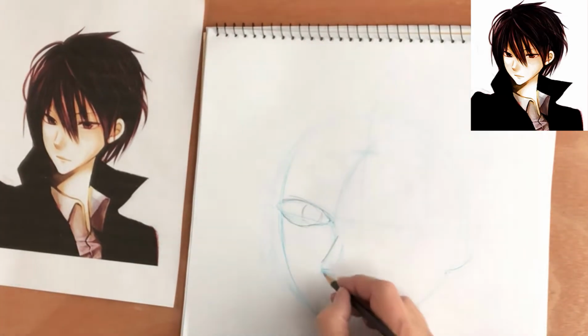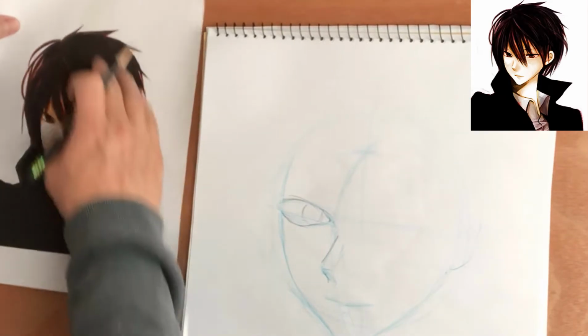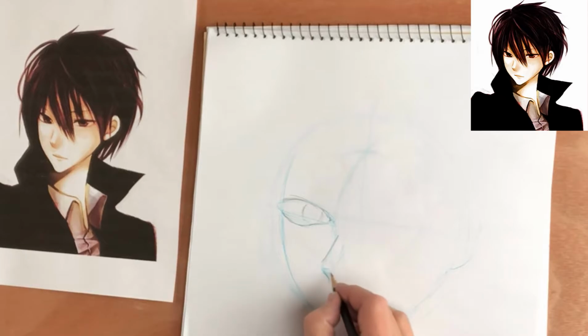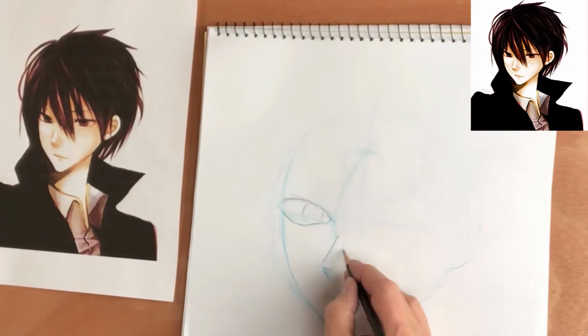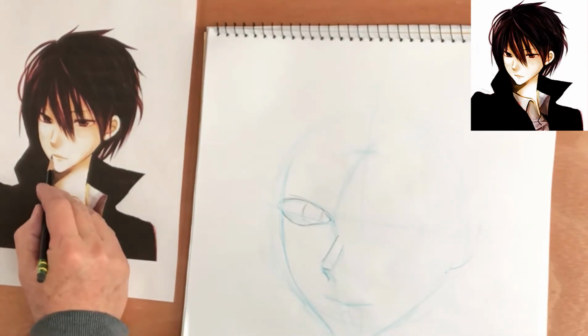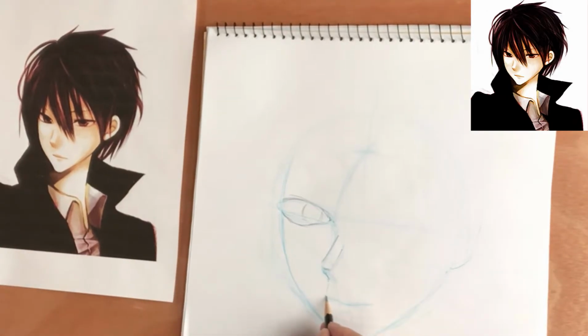Now I back off and I check. I do checks on whether it's looking weird or not. And so this end of the mouth goes up to the nose. So I have the placement about right here.